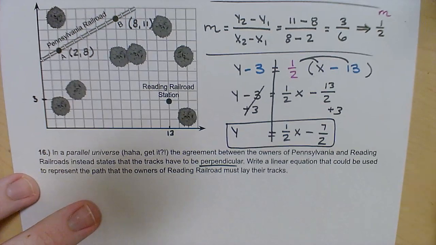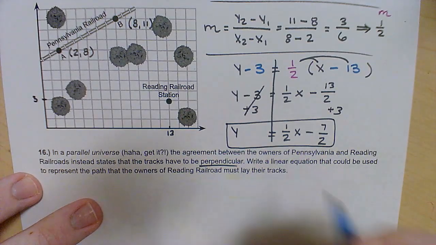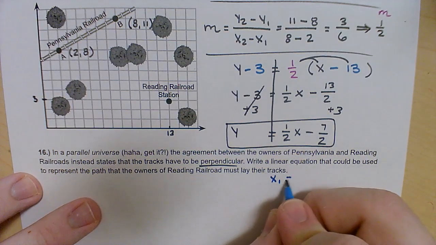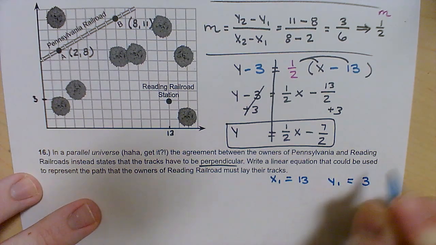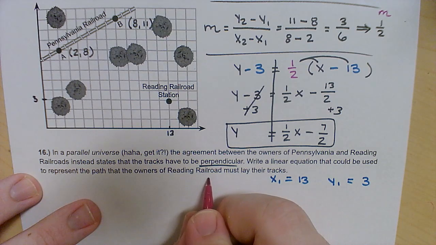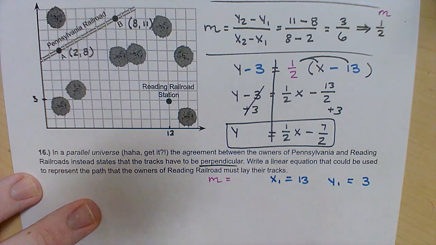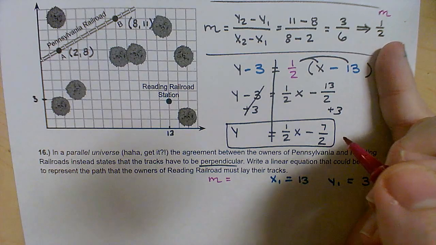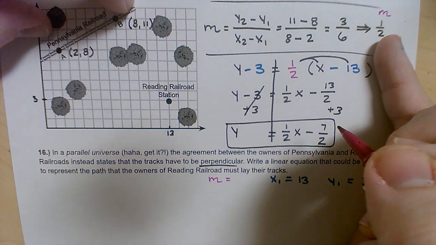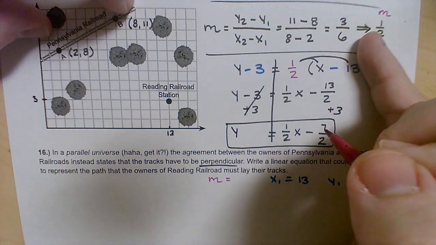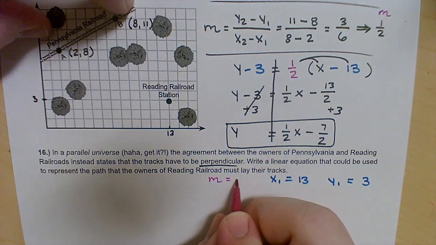So, we still know that x1 is 13 and y1 is 3, but we just need a perpendicular slope. Well, the original slope for Pennsylvania Railroad was 1 half. So the perpendicular slope would be negative, flip that upside down, 2 over 1, or just negative 2.